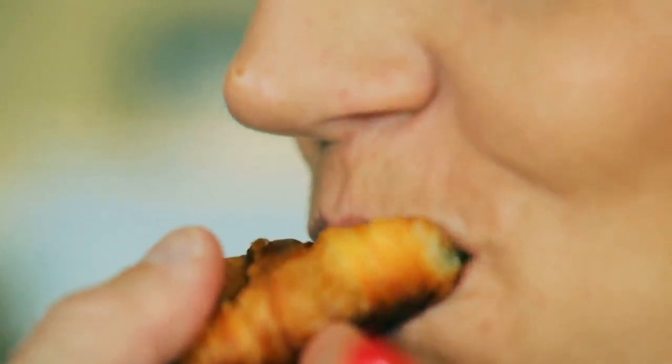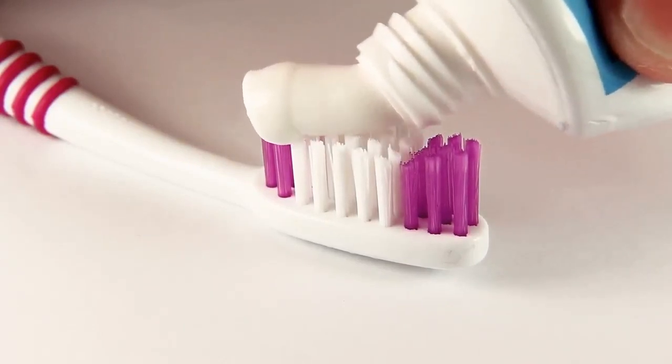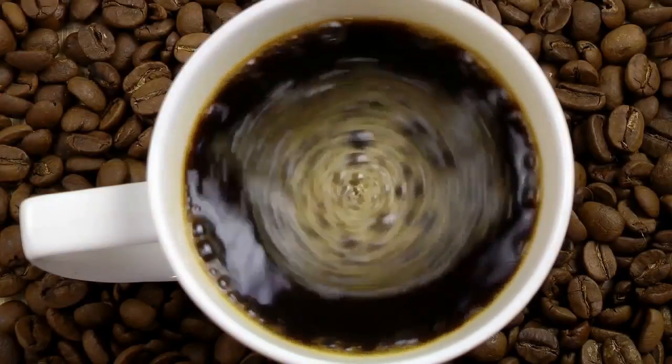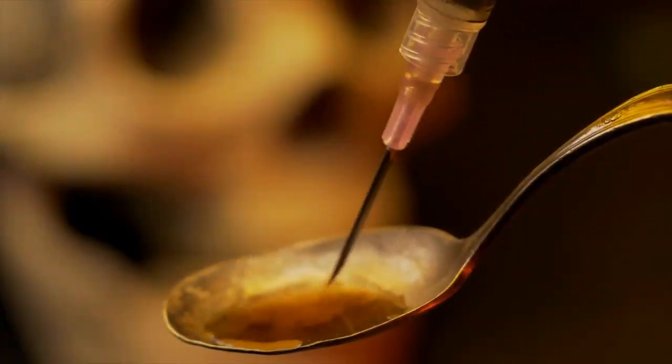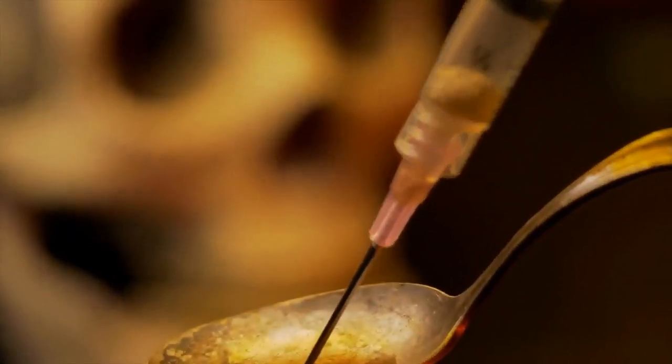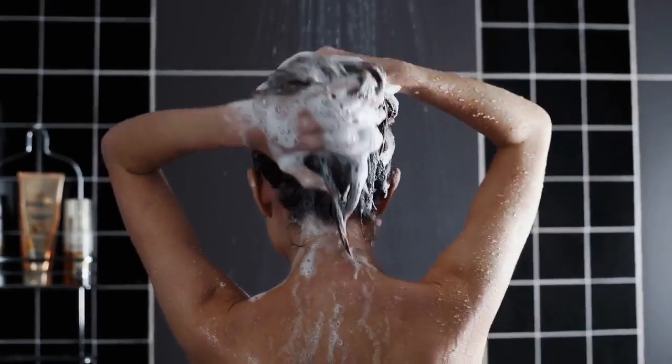Chew your food on the opposite side of the tooth abscess. Avoid flossing near your abscess, and use a soft toothbrush when brushing your teeth. Avoid caffeine consumption. Refrain from chewing gum. Apply a cold or warm compress to the cheek near the source of toothache for a few minutes to help reduce the inflammation and numb the pain. Rinse your mouth with salt water to help relieve the pain.